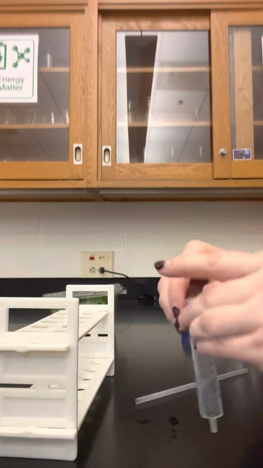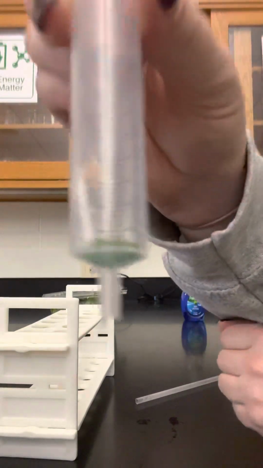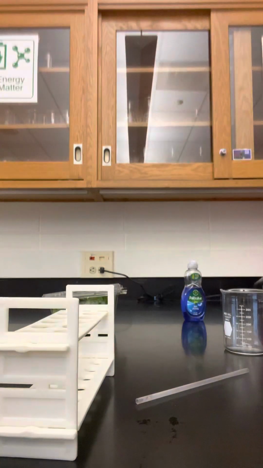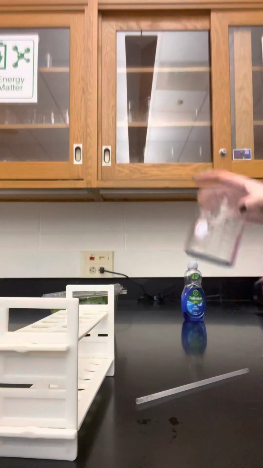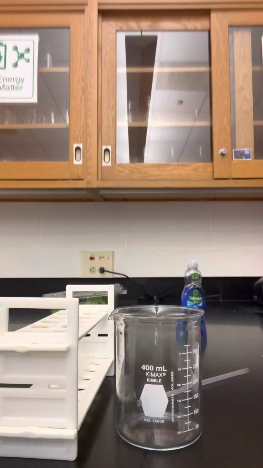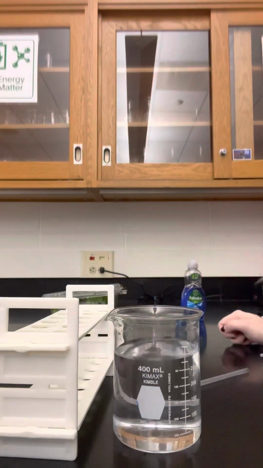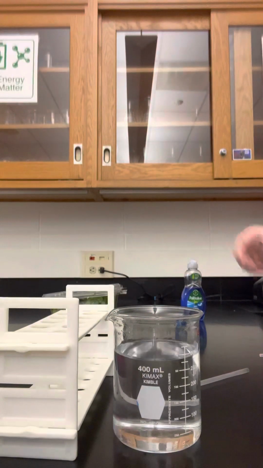Okay, and then you want to tap them to the bottom. So now I've got leaf discs at the bottom of my syringe. Now I need to prepare my solution. You're going to take your beaker and put in about 300 milliliters of water. It does not have to be exact. Do not spend half an hour of this lab measuring out your materials. So just an approximate 300 milliliters.